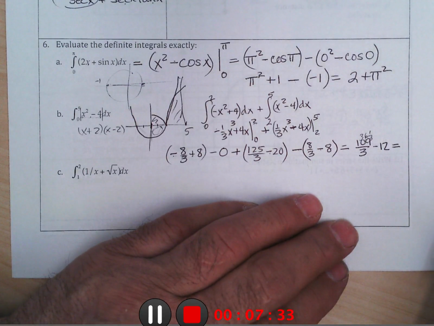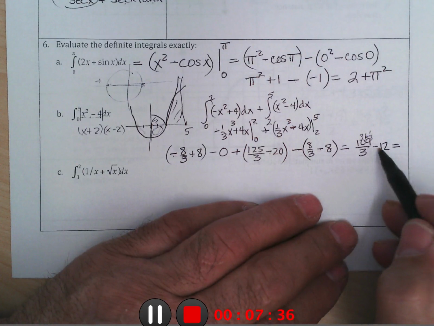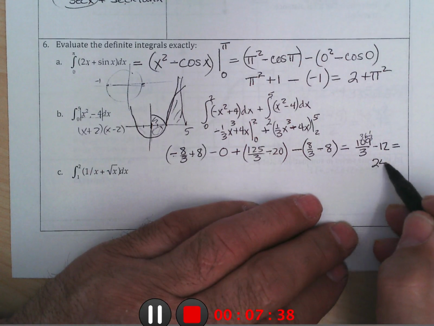So we have 36 1/3 minus 12, which is 24 1/3.